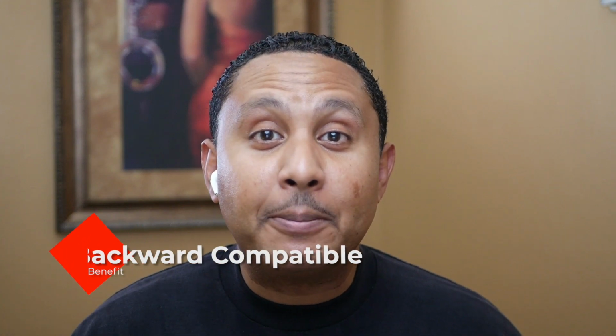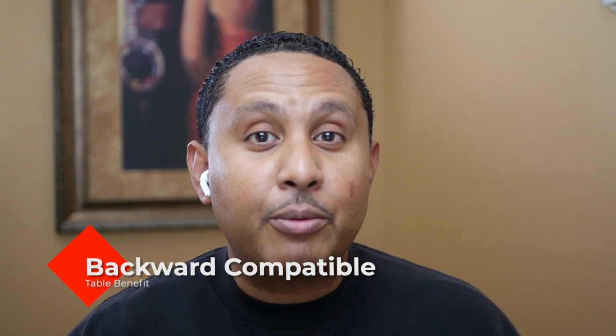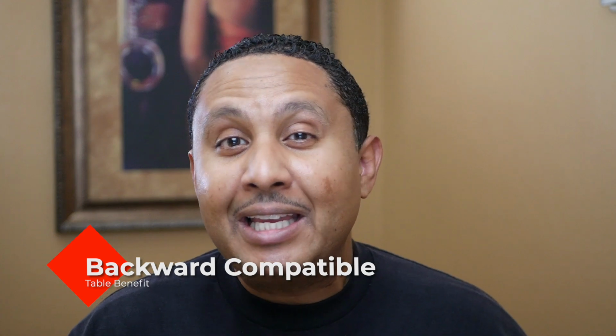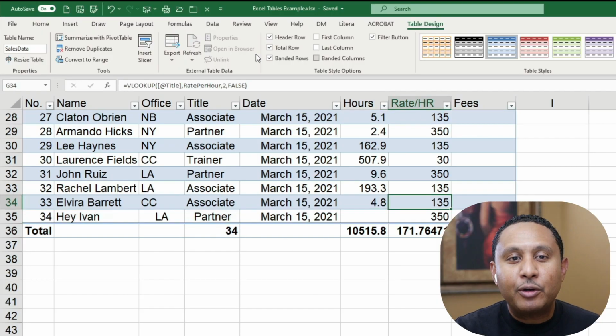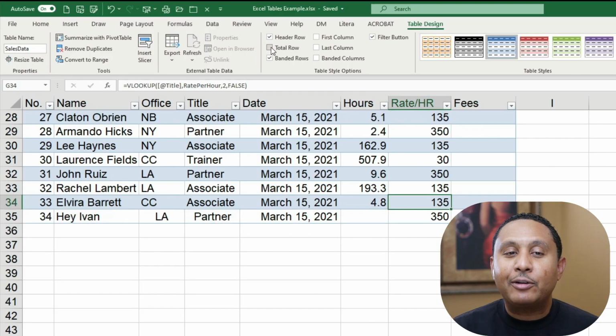And another benefit of these tables is that they're backward compatible. So if you have people that are using Excel 365, Excel 2007, even all the way back to Excel 2003, all of those versions of Excel have something like a table. Some of the older versions have something called a list, which is functionally equivalent to a table. And even if you go beyond that, you go to a really old version of Excel, the Excel table will degrade gracefully. So let's go ahead and turn off the total row. If we don't want it, that total row vanishes.